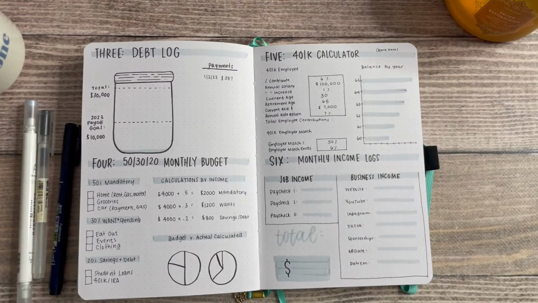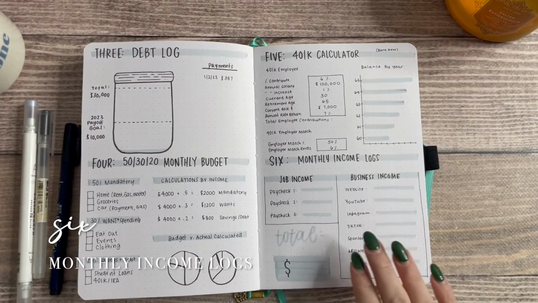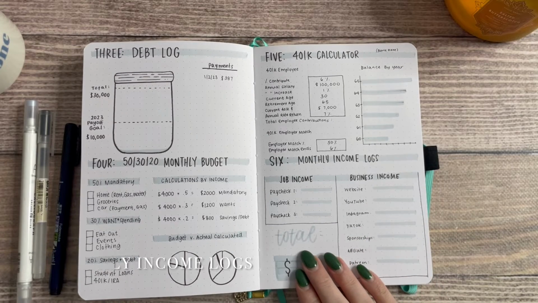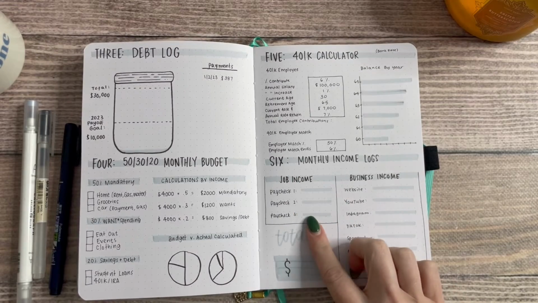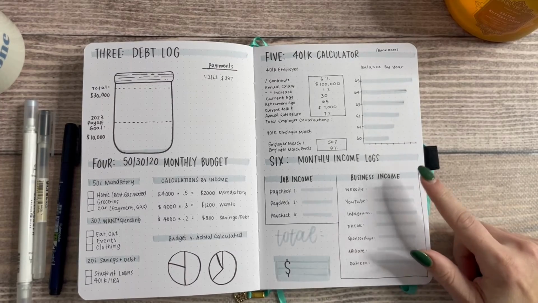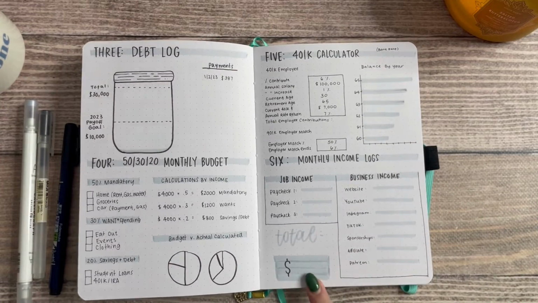Those are just random. Number 6 is monthly income logs. This I like because for people that have multiple income streams, for example, I have my job, which I have an income from. Say this is a lucky month where I get 3 paychecks, and a business income and what those revenue streams are. That way I can total it out.